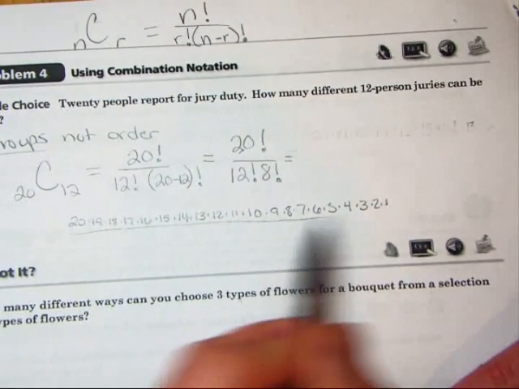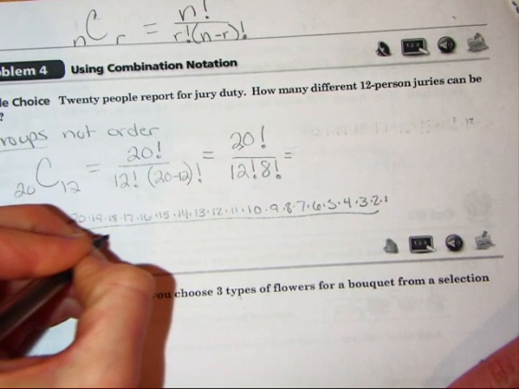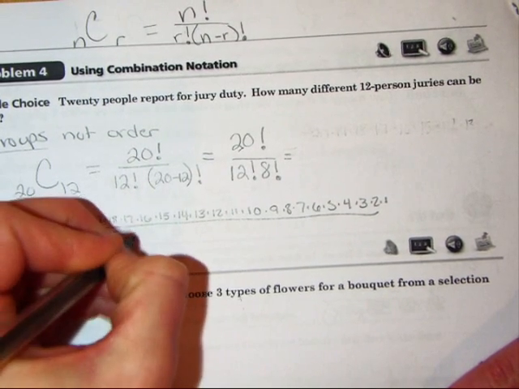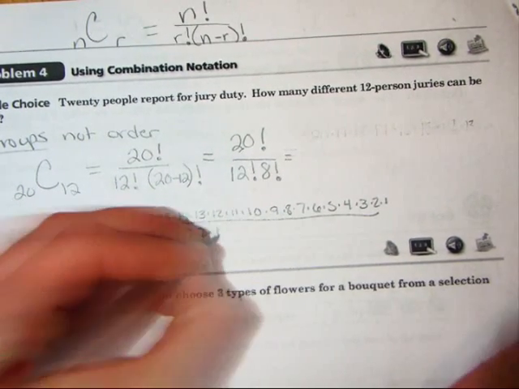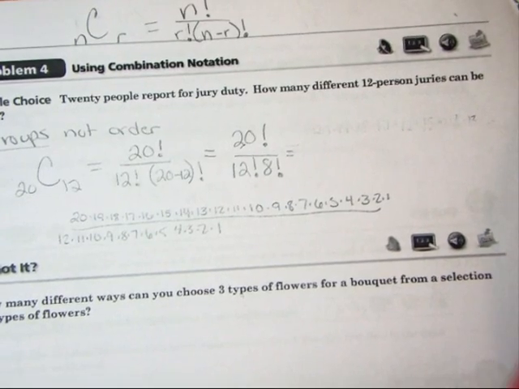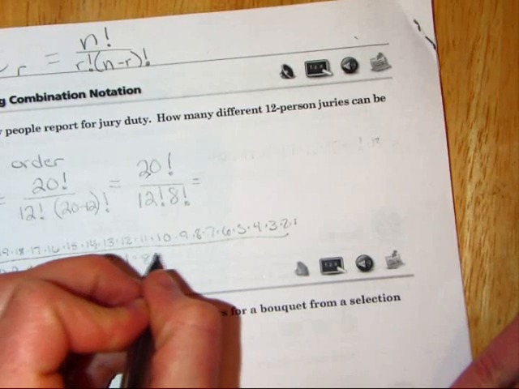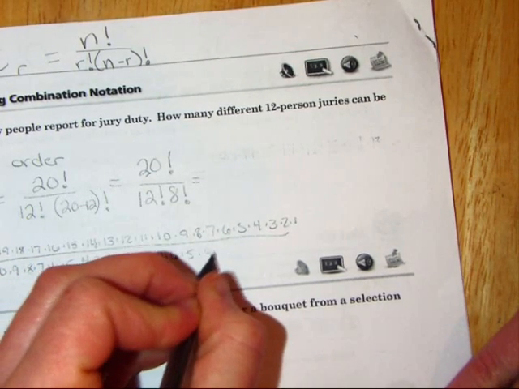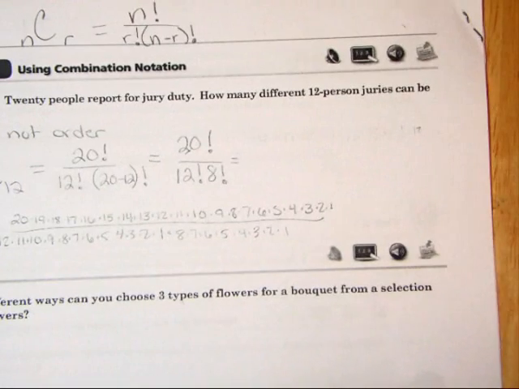All over 12 factorial. Oof. 12, 11, 10, 9, 8, 7, 6, 5, 4, 3, 2, 1. And 8 factorial times 8 times 7 times 6 times 5 times 4 times 3 times 2 times 1. Pause the video if I went too fast. Make sure you got all your numbers copied down. This problem is extremely long, but we're going to talk about how you can shorten it up.